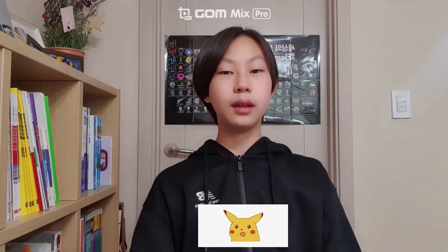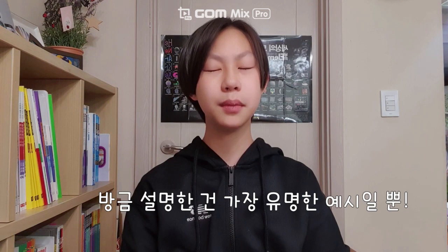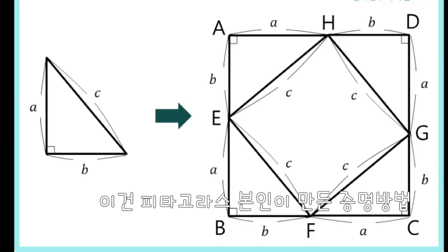But did you know that there were 370 other ways to prove this theorem? The one you know is just the most famous example. Here are some of the other examples of proving the theorem. This is the method Pythagoras himself used.